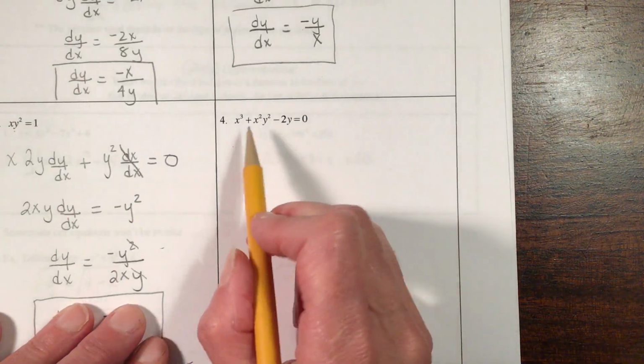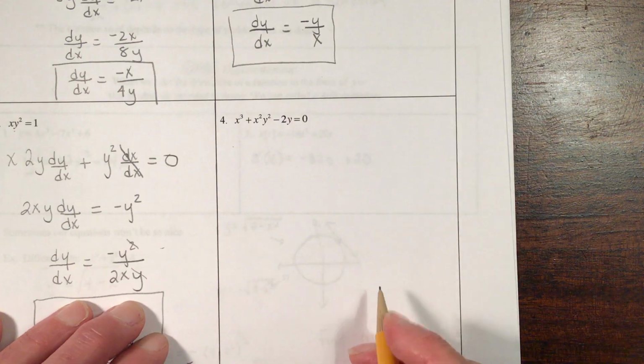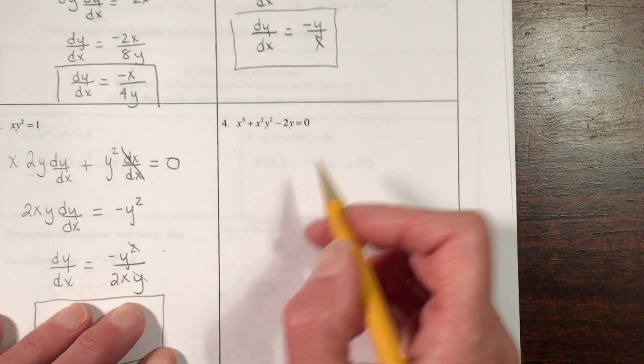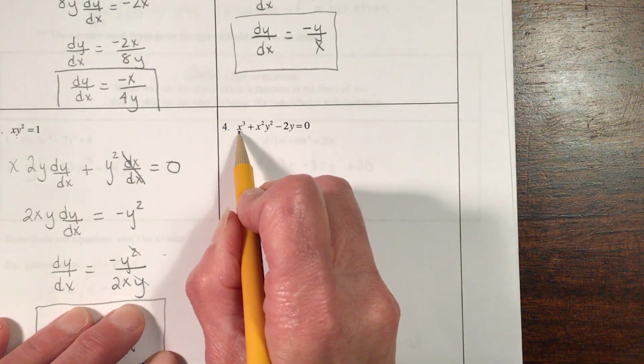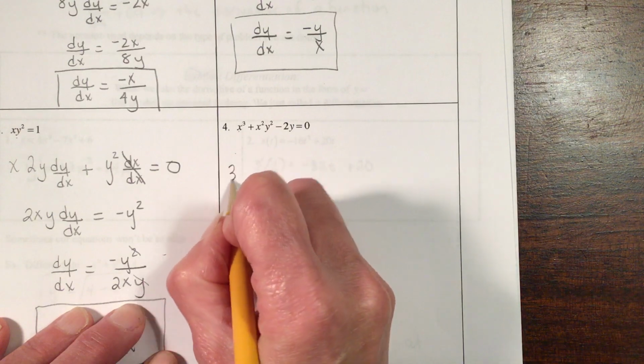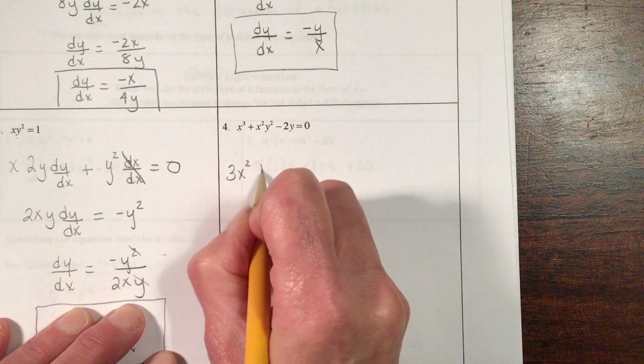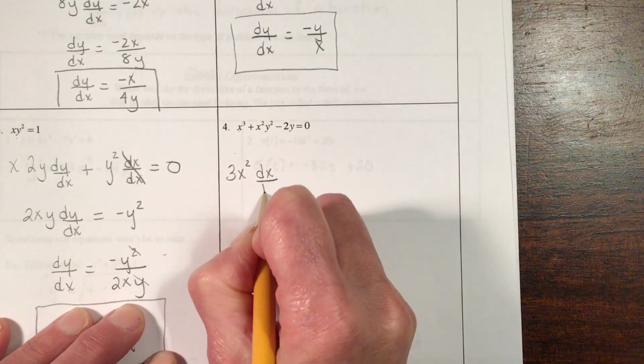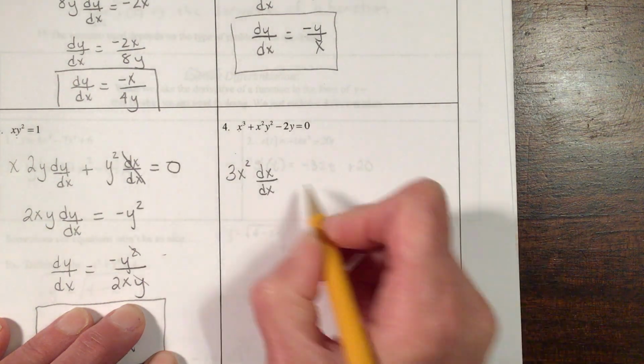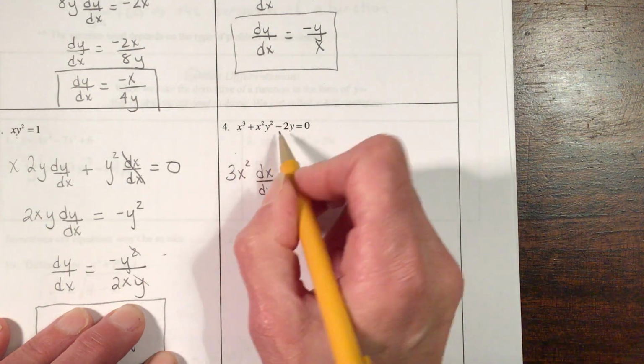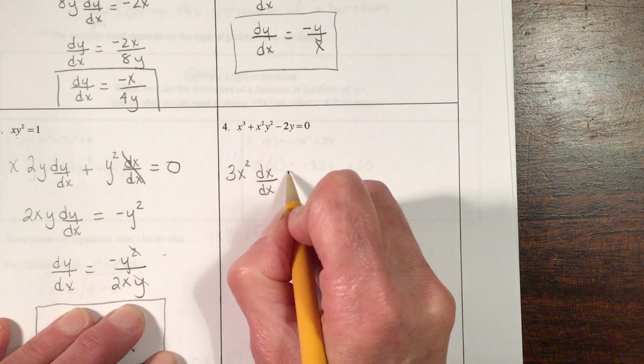x cubed plus x squared y squared minus 2y equals 0. Term by term. 3x squared. I took the derivative of a term of an x, so I write dx/dx. Now I've got a product rule.